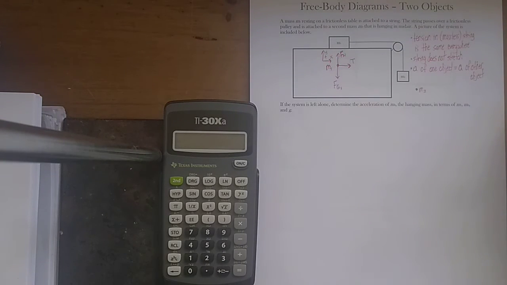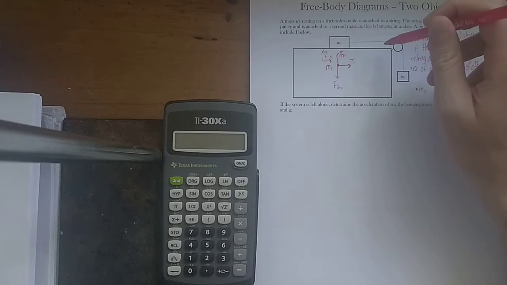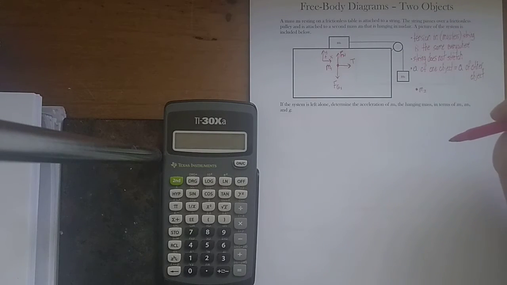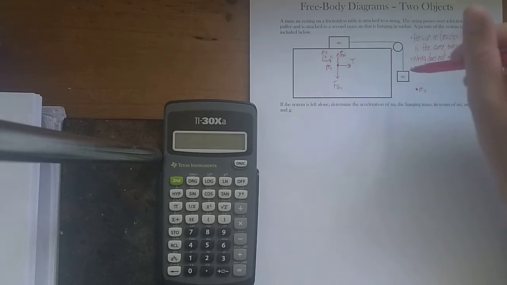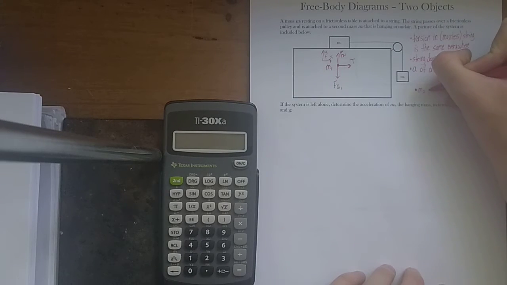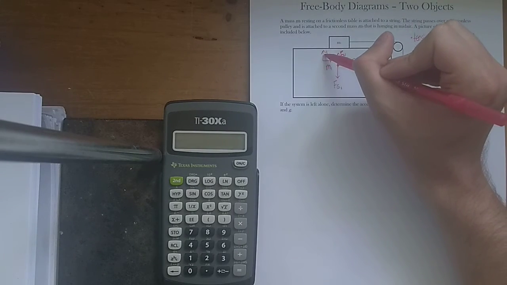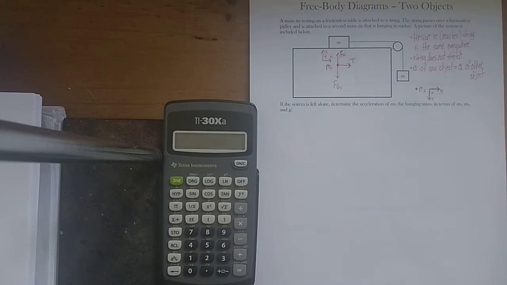You're going to have to trust me on this, but it makes the problem so much easier if M1 moves to the right, and that's the positive x direction, then whatever direction M2 moves in should also be the positive x direction. In this case, if M1 moves to the right, M2 would move down. So for my axis for M2, I'm actually going to draw it with the positive x direction being down and the positive y direction being to the right. Why is positive y to the right? Because I need to keep the same orientation between our x and y directions. Y is 90 degrees counterclockwise from x in both cases.